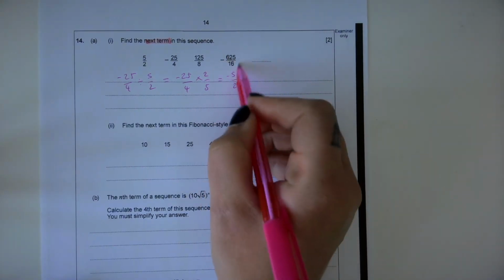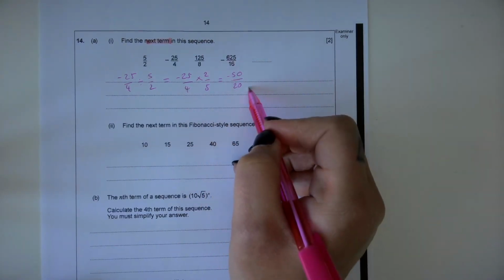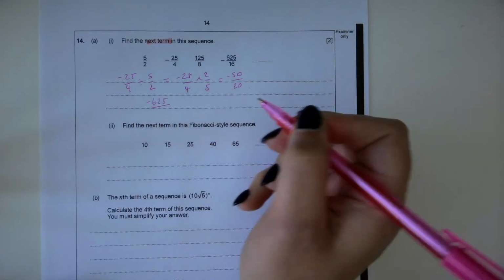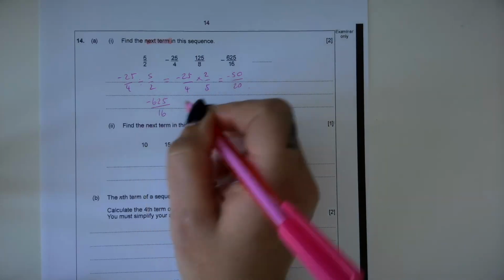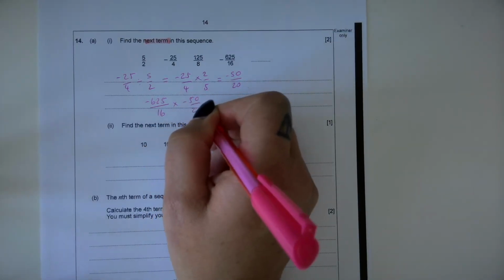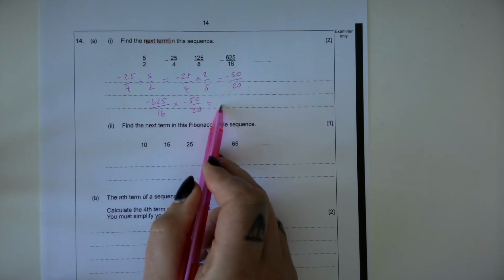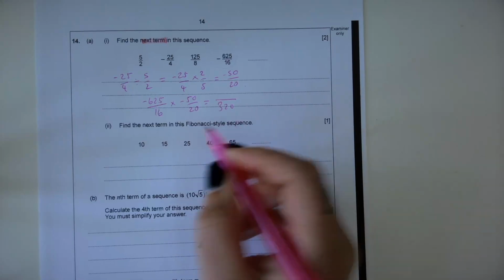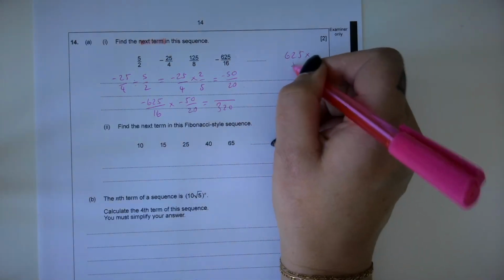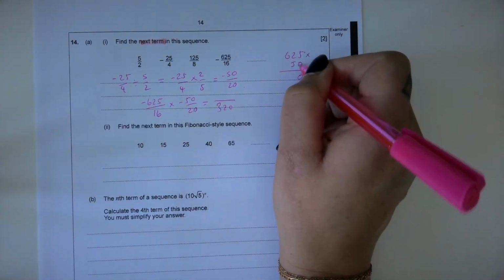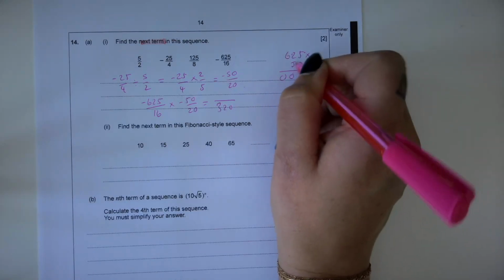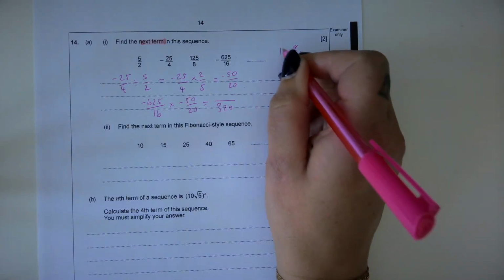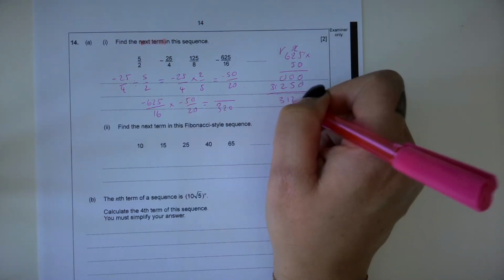Now I'm going to multiply the fourth term by this, and that will tell me what the fifth term is. So -625 over 16 multiplied by -50 over 20. Well, a negative times a negative gives me a positive. 16 times 20 is 320. 625 times 50: 0, 0, 0. 5 times 5 is 25. 5 times 2, add that, is 12. 5 times 6 is 30, plus 1 is 31. So 31250.